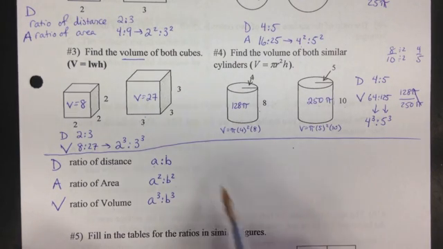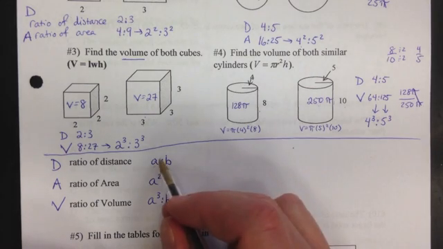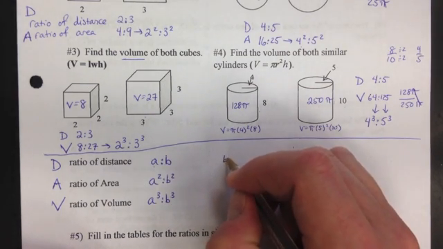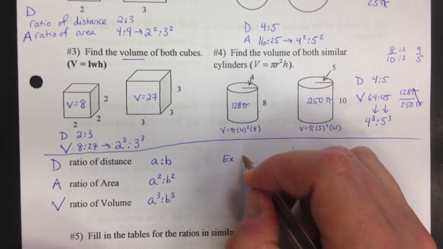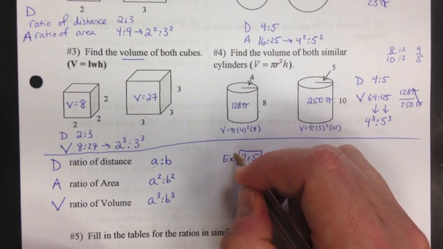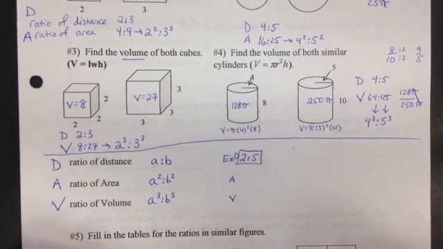Now what we'll do here is I'm going to come over on the side here. I'm going to put a couple examples. And then we'll talk about, all right, how do we move in these ratios here? So example, we're going to do 3 of them. What if I tell you the distance ratio is 2 to 5? Okay, that's your D. We want to find area and we want to find volume.